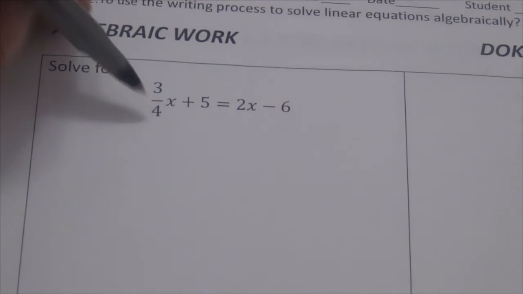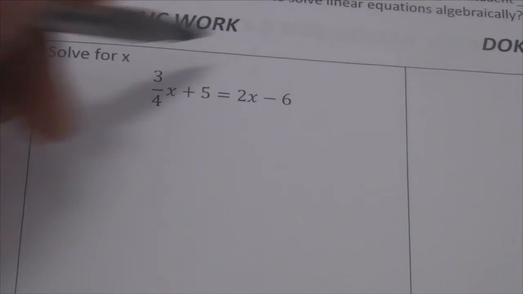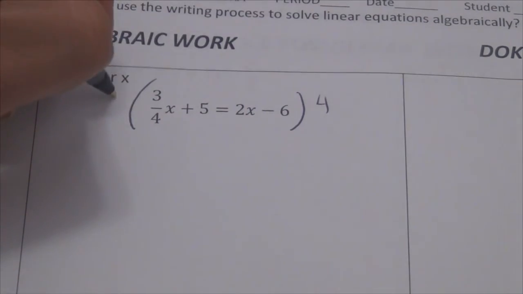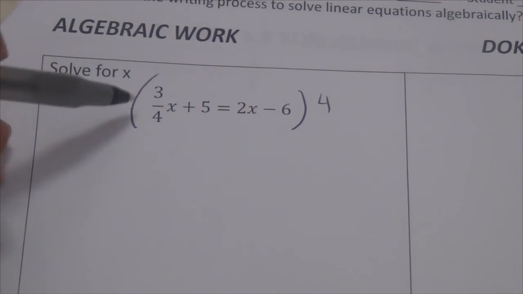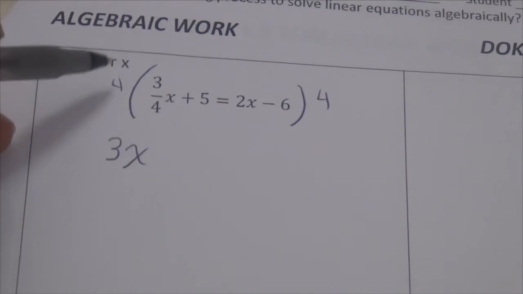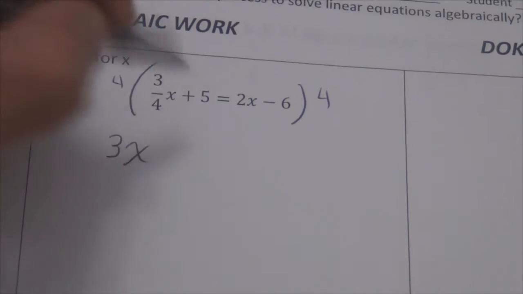That's it. Distributive property, no. Fractions, yes. So I want to get rid of this fraction because I don't really like to deal with fractions. So I'm going to multiply. What's the common denominator right now? The common denominator is 4 because that's the only denominator. So remember here, this 4 and this 4 will cancel out. So I'm left with 3x. Or look, 4 divided by 4 is 1 times 3, 3x.